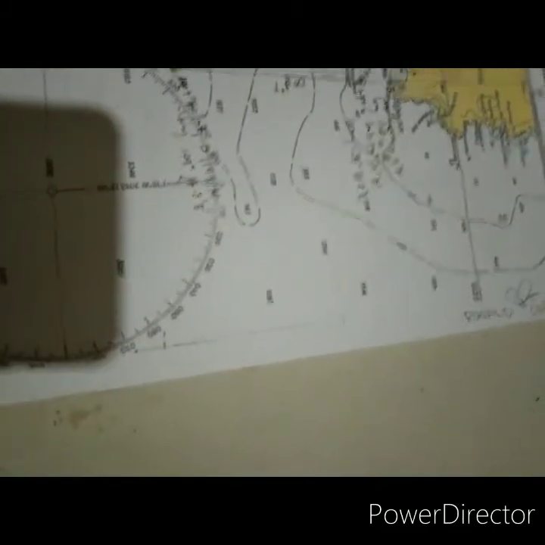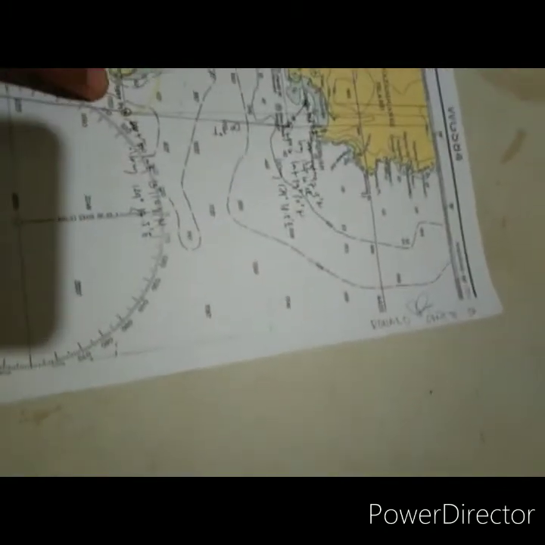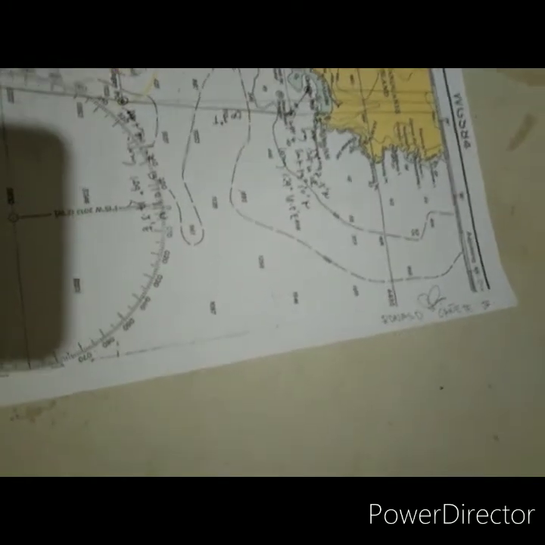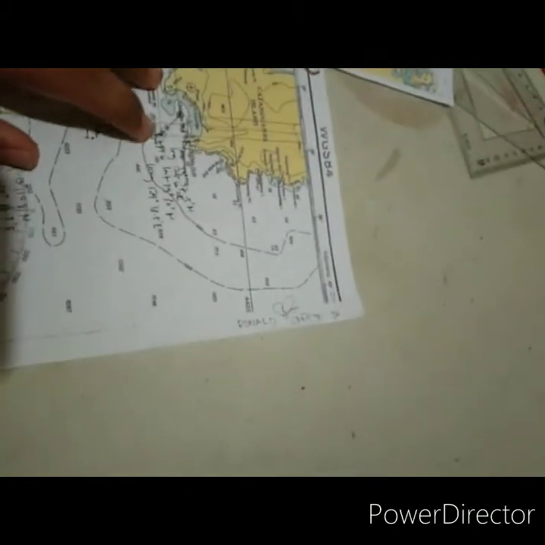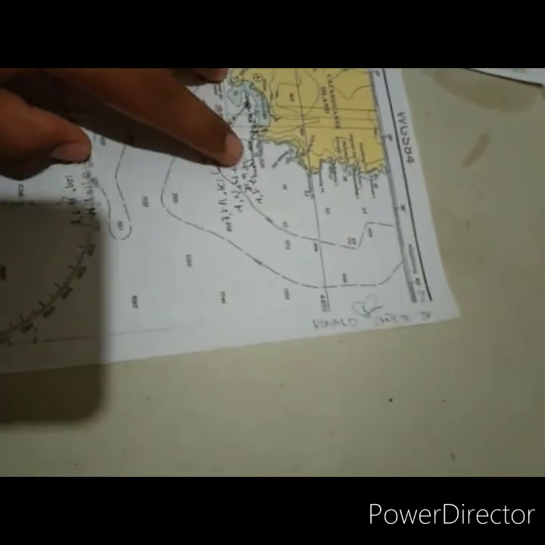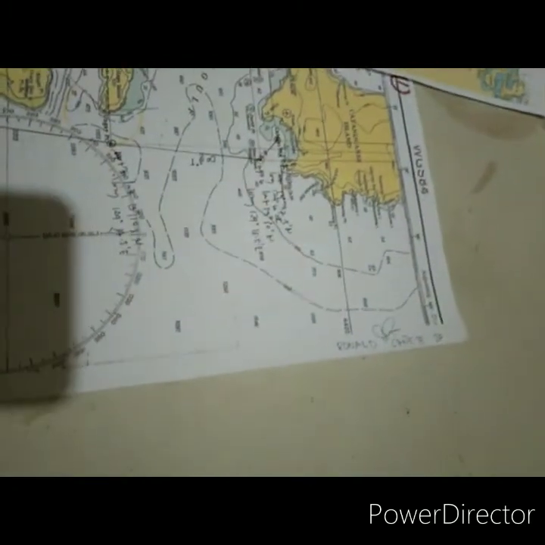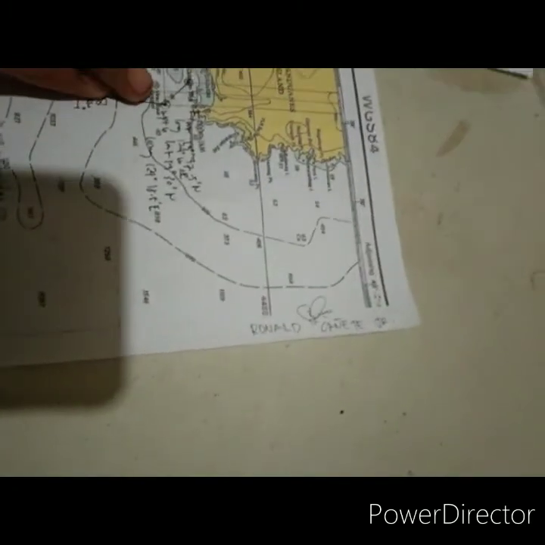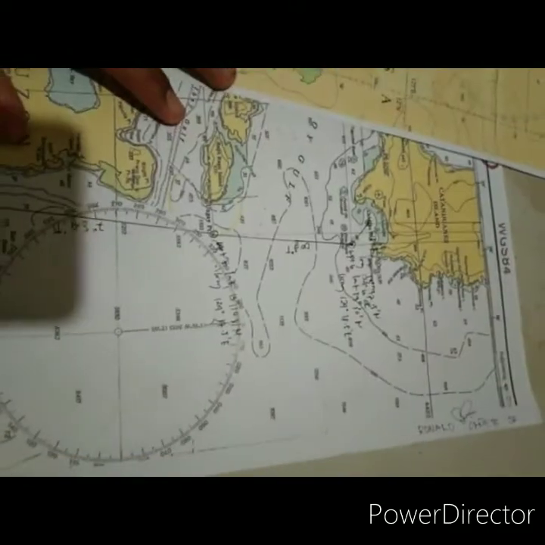Between waypoint 5 and waypoint 6 is the Ungay Lighthouse, and the hazard is the Virac Breast. The last is waypoint 6 to waypoint 7, where the lighthouse flashes 2 times, 10 seconds, and 18 miles. The hazard is the Pichili Coral Reef. So that's all. Thank you.